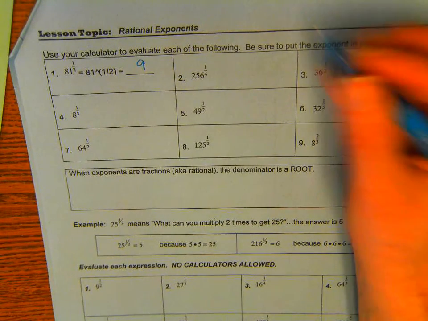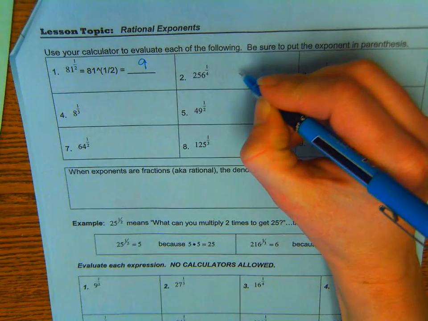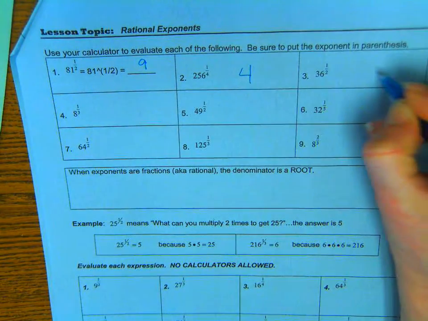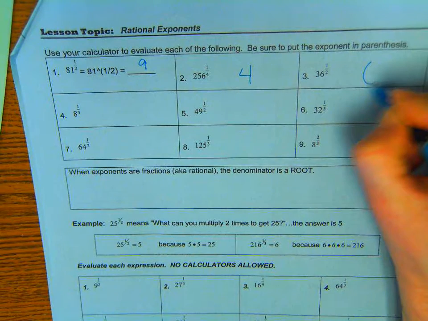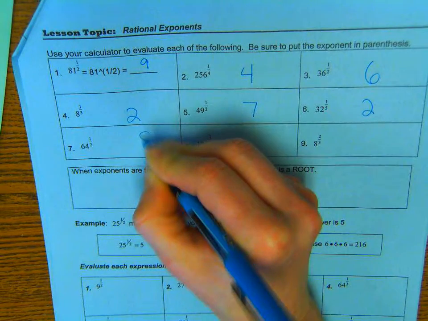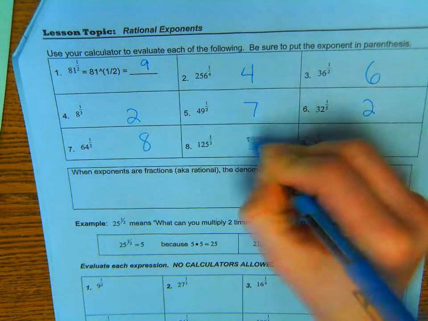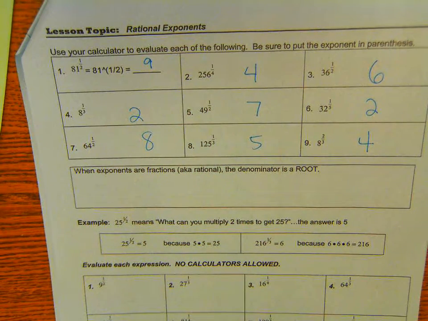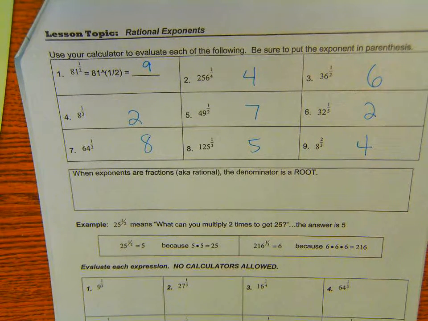Okay? So, as I just said, there's 2 things that can happen. This is our rule: if I have a to the 1 over n power, that means we're going to have the nth root of a. As a radical, we write it like this.